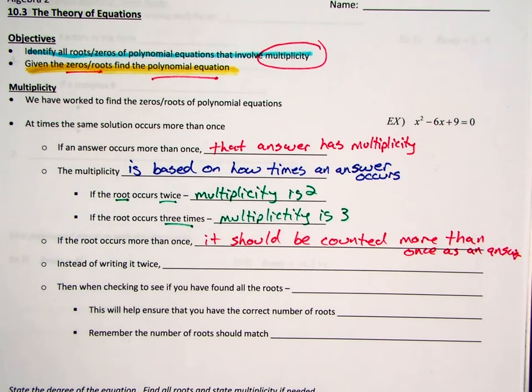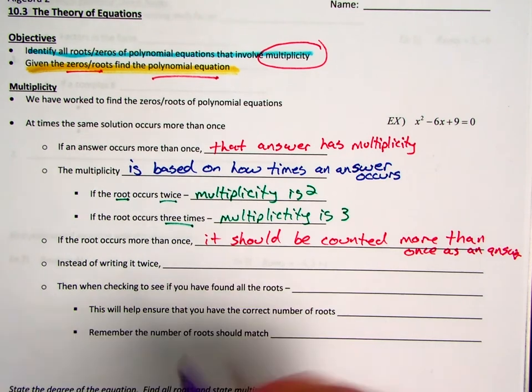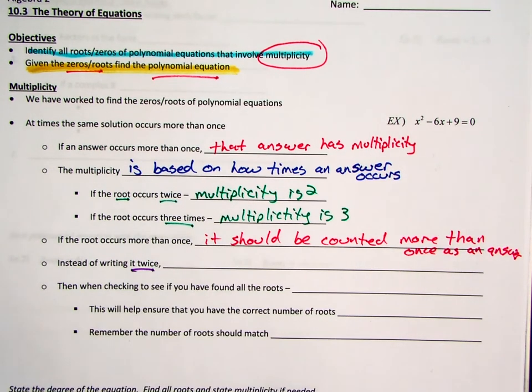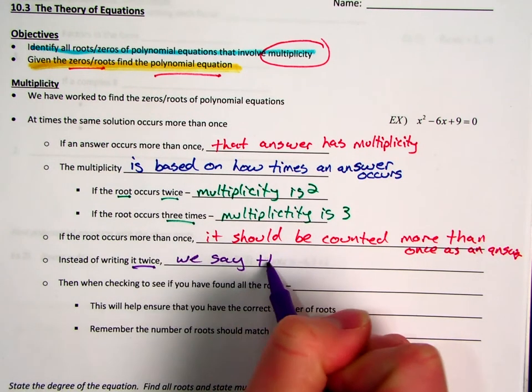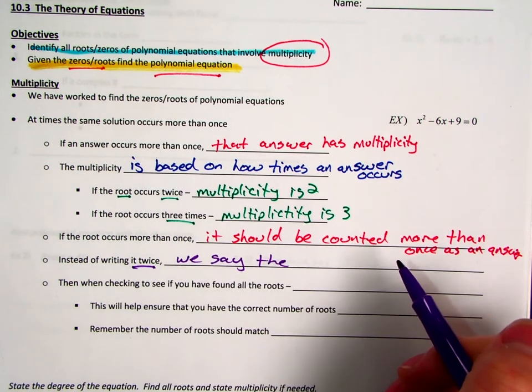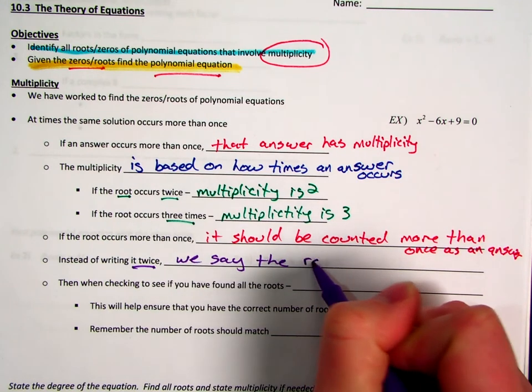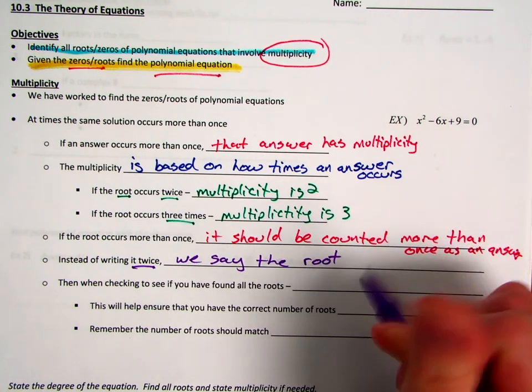And when we go to write our answer, we won't ever write the answer in our final line more than once. Instead of writing it twice, we just say the root has a multiplicity of 2, or whatever it happens to be.